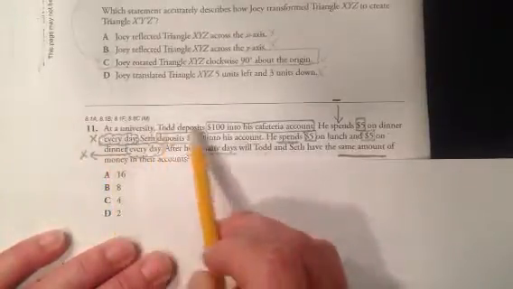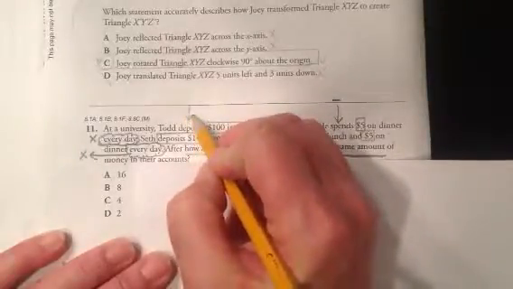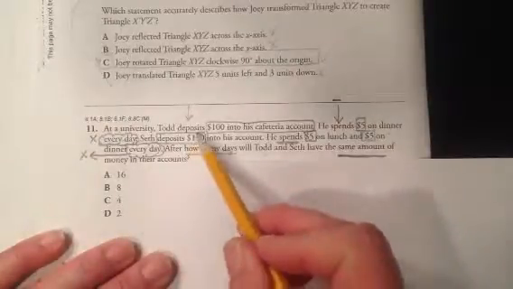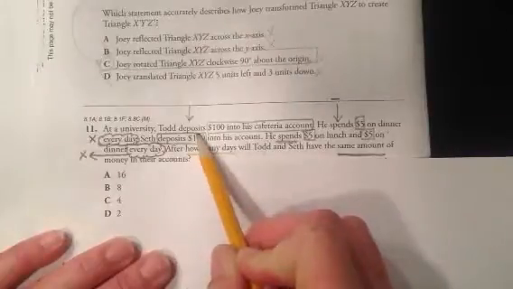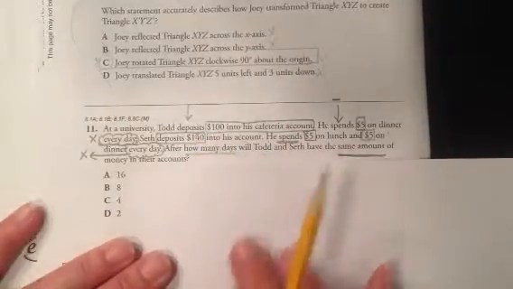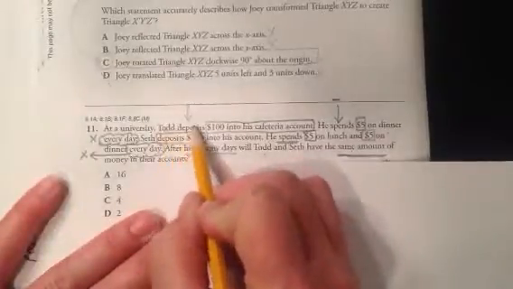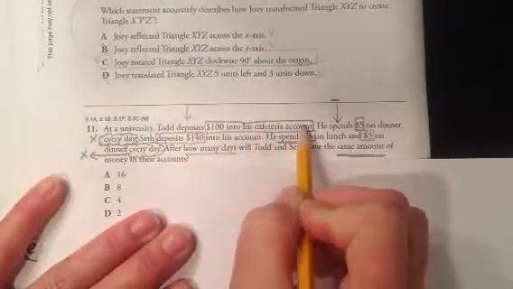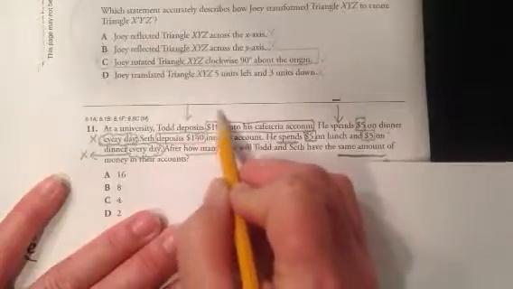At a university, Todd deposits. What do you automatically think of when you see that word deposit? Bank, of course. And we also think of simple interest. We think of compound interest because we were talking about financial literacy when we use that vocabulary. So if you deposit $100 into an account, are you adding it or are you subtracting it, multiplying? You're adding it. It's a good thing.